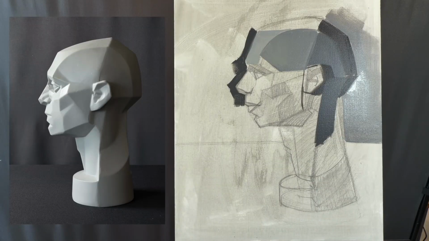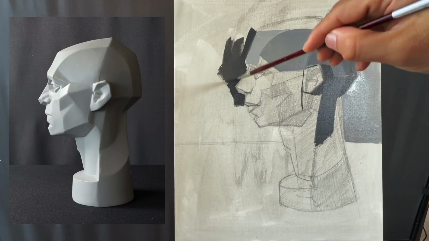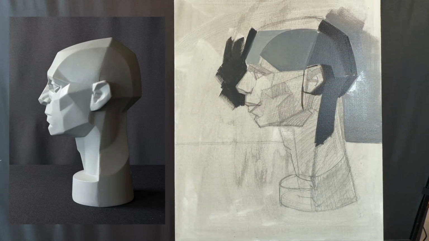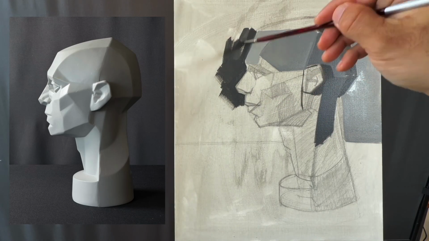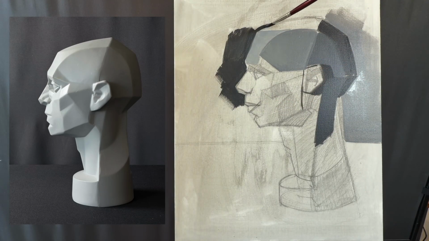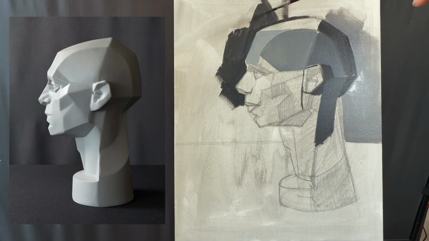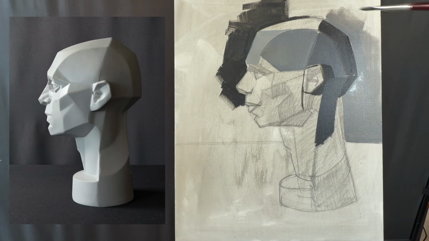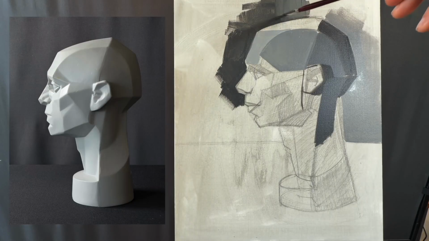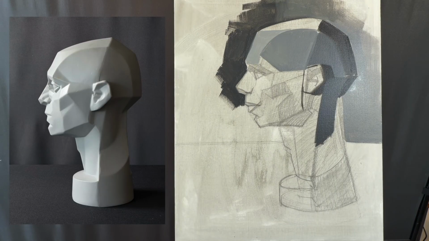Now, in order to get this background to work, I need to get the dark and the light to transition. Otherwise, it'll look very awkward, and it'll be too strong of a contrast in which it'll pull your eye away. So we don't want the eye pulled away from the portrait. We want everyone to be looking at that head. So it's exactly why I'm introducing that middle value and allowing for it to blend. So those edges need to be soft.